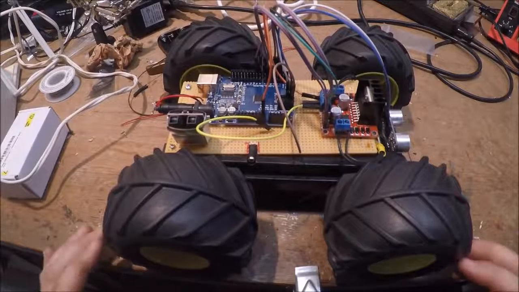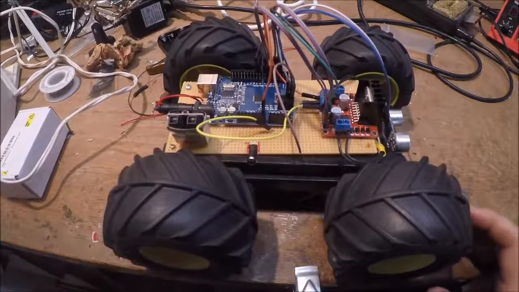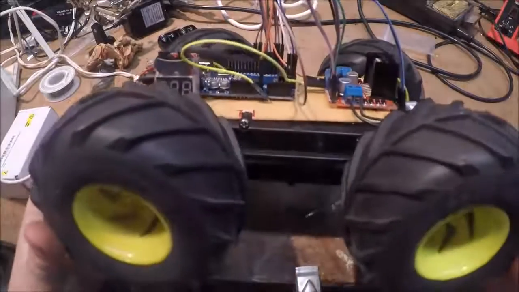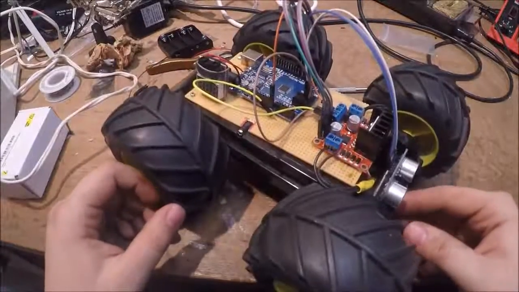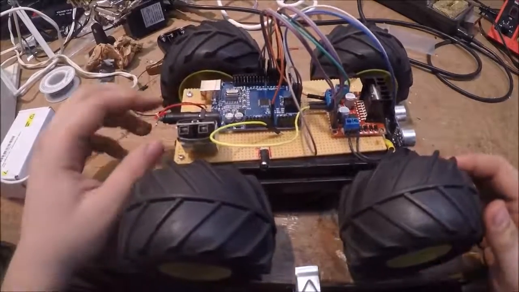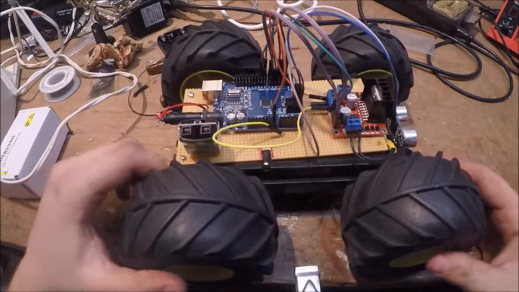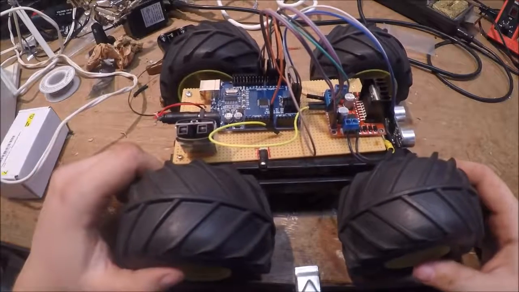Hey everybody. So I wanted to do a quick video showing you one of my projects. This is supposed to be a robot RC car thing. It's supposed to drive around by itself and not run into stuff. I'm still working on the not running into stuff part.